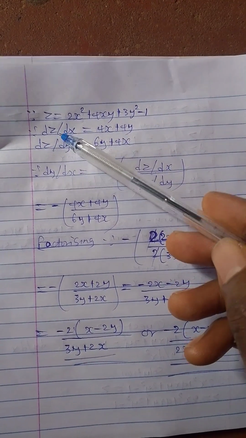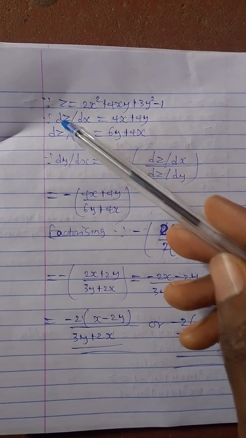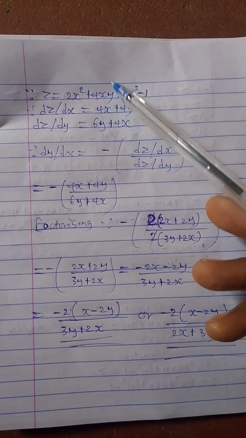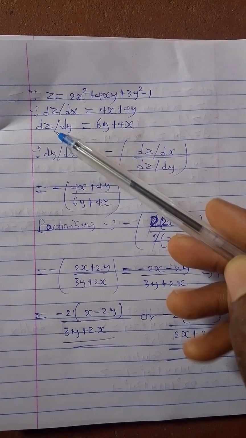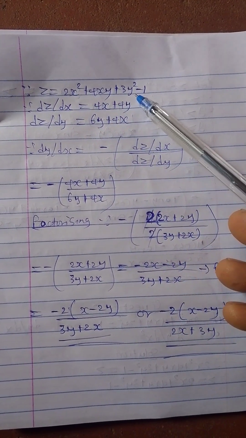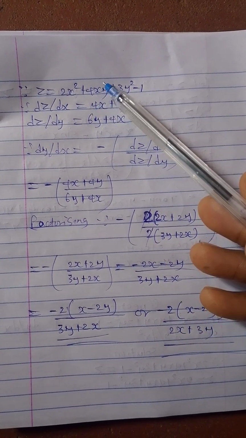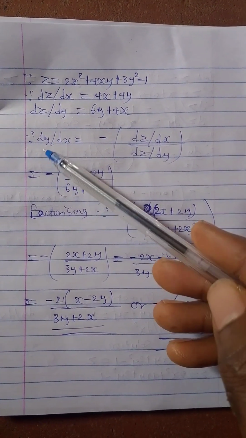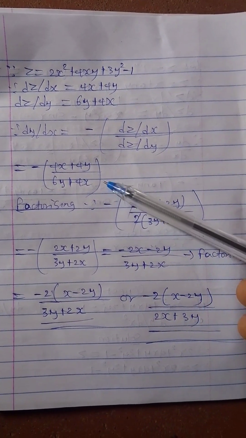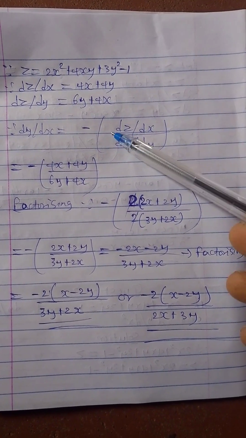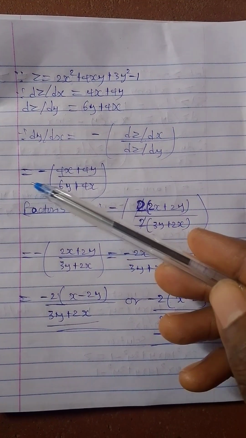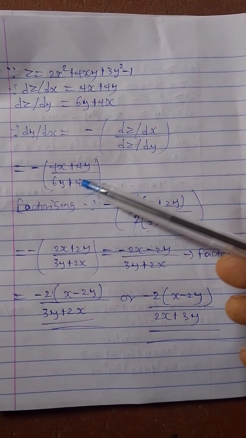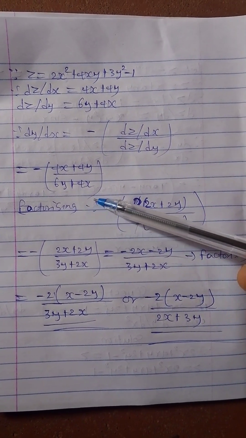So therefore we have dz over dx. Let's start differentiating. dz over dx is equal to: differentiate 2x squared is 4x, differentiate 4xy is 4y. Now dz over dy is equal to: differentiate 3y squared is 6y, and differentiate 4xy is 4x. So let's solve. dy over dx is equal to minus bracket dz over dx all over dz over dy, which is equal to minus bracket, my dz over dx is 4x plus 4y, all over my dz over dy, which is 6y plus 4x, right?